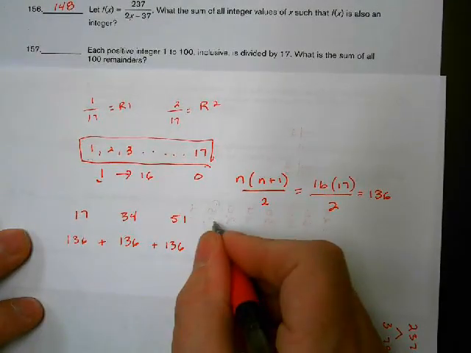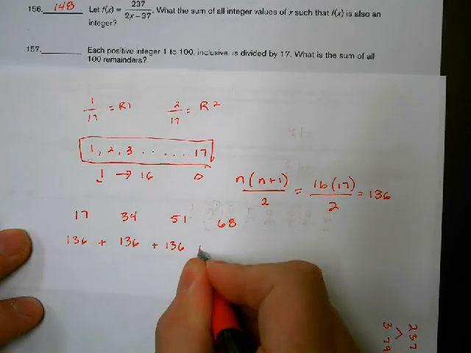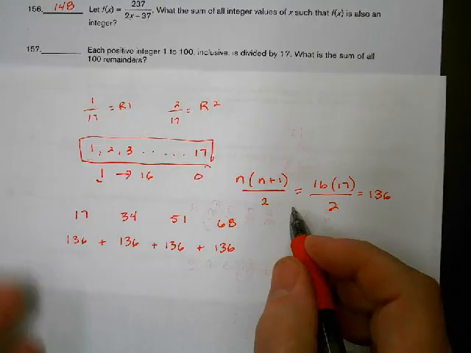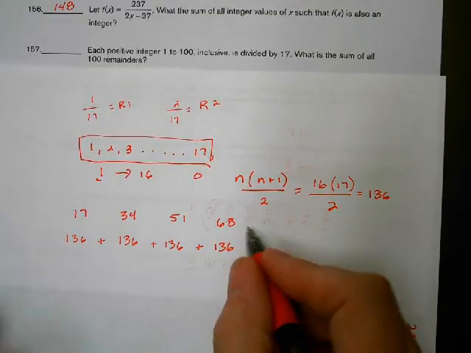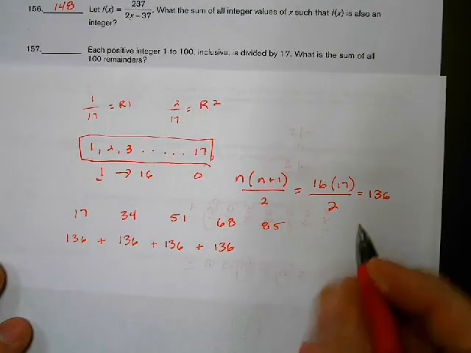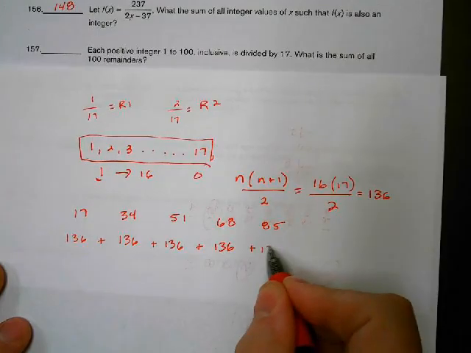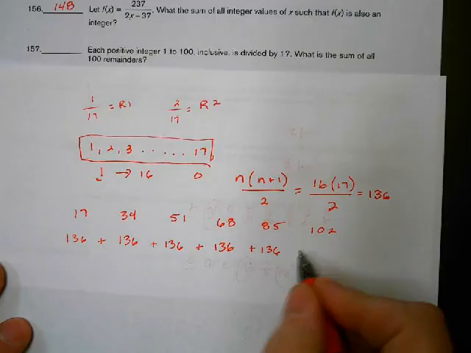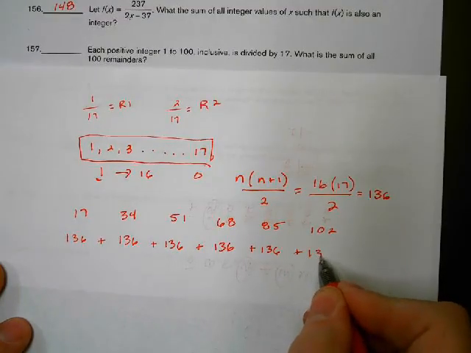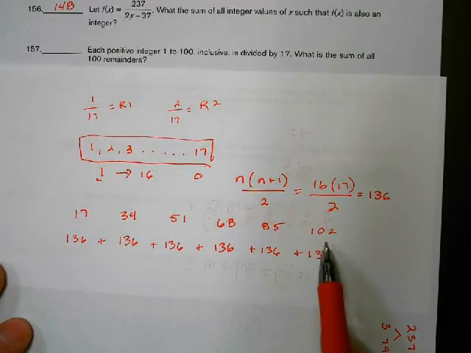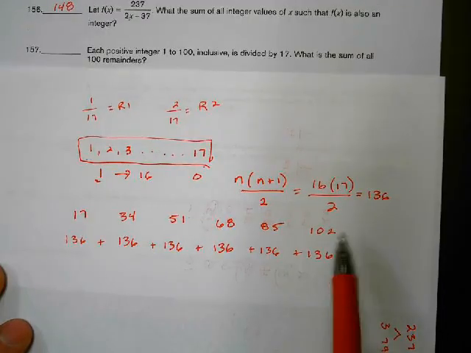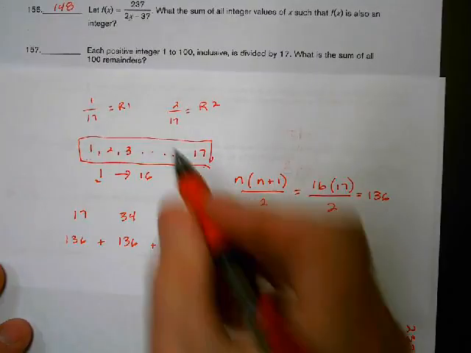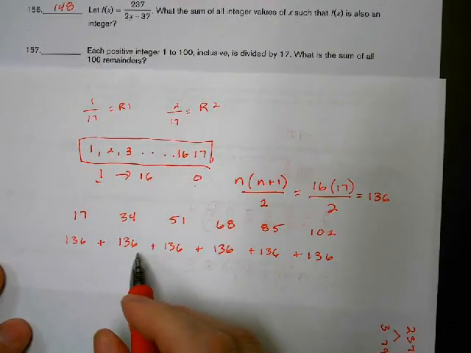Add 17 to this one. That puts me at 85, and that's another 136. Add 17 gets me up to 102. So that's another 136. Problem is, I went 2 over. Now remember, the last number has a remainder of 0, which means the number right before it has a remainder of 16. So I used 2 too many numbers.